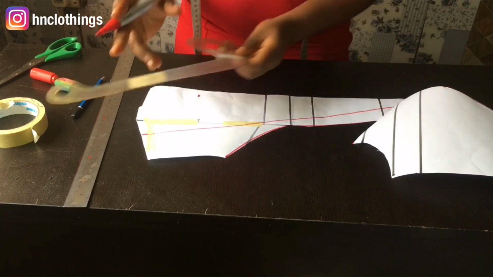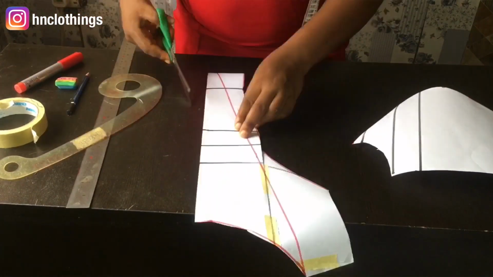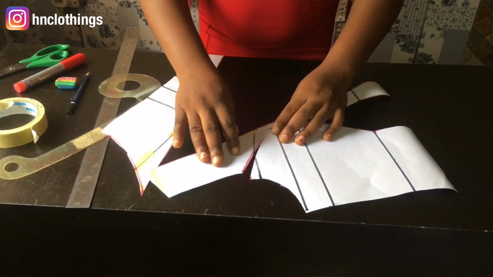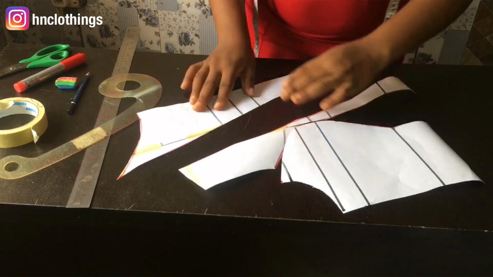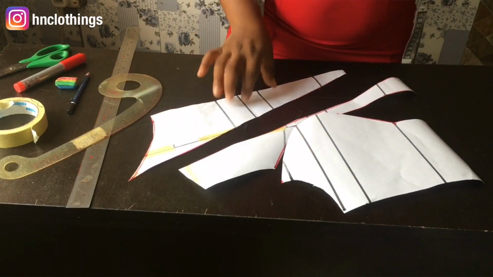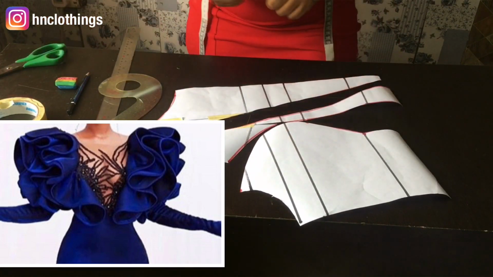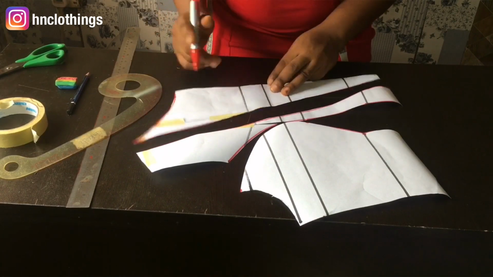So it's just going to be like a boat neck. Okay, so this part will be joining this part, and this part will be the V, and this V is quite wide. It is really wide, I must say. So if you want a whole lot of booby action, this is the style for you.